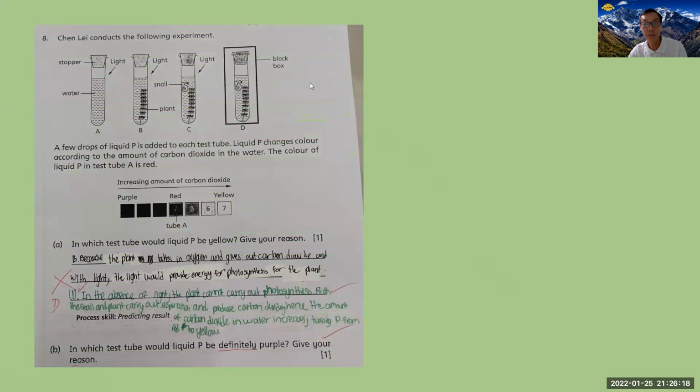By the way, this is a typical PSLE science question. It has been tested for a few years, if not at least twice in the past PSLE examinations. So do study this question carefully, which may appear in your prelim or even this year with slight modification of the question. A few drops of liquid P are added to each test tube. Liquid P changes color according to the amount of carbon dioxide in the water.